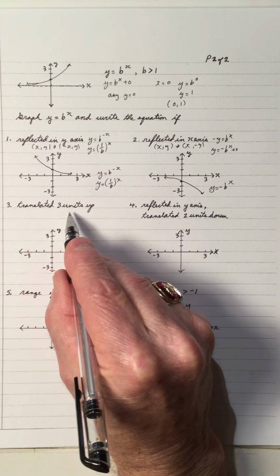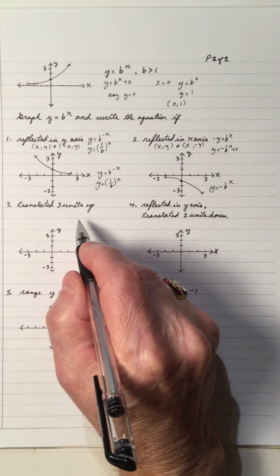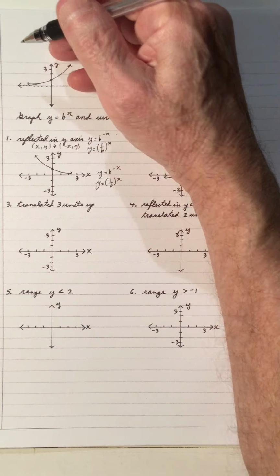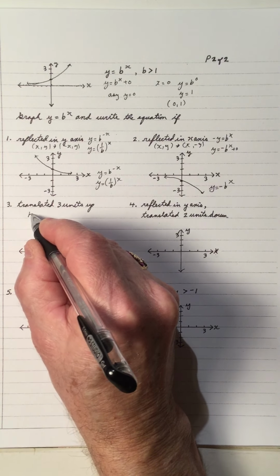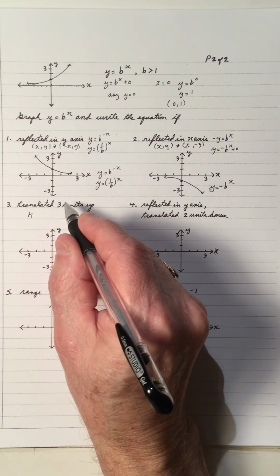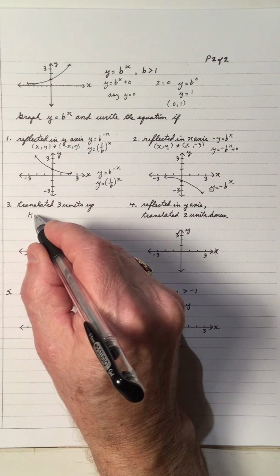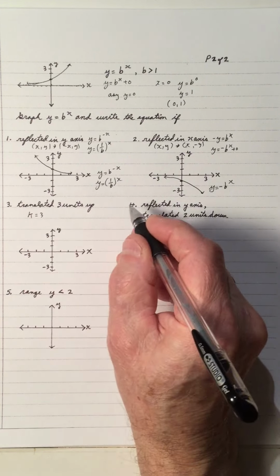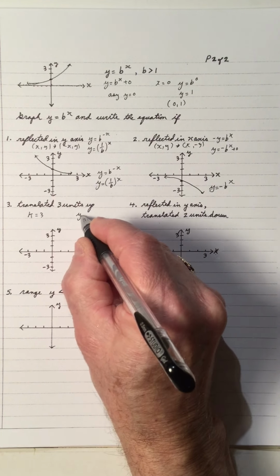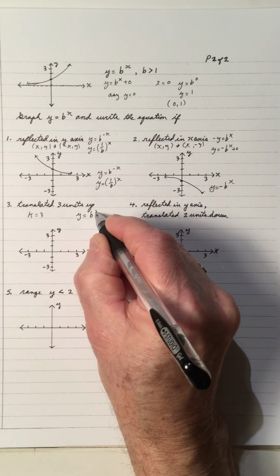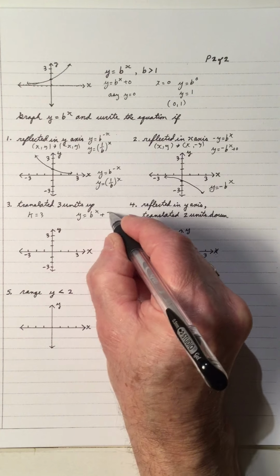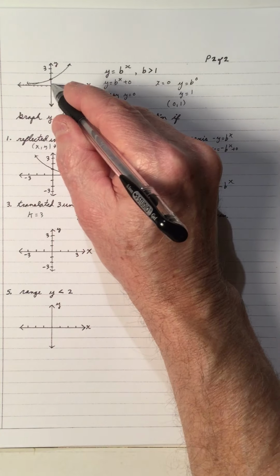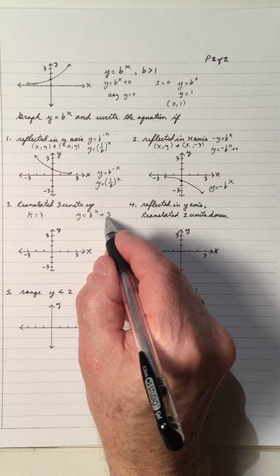Translated 3 units up. If it's translated 3 units up, the graph slides up like this. So that means k equals 3. So the equation is y equals b to the x plus 3. So that means if it slides 3 units up, the asymptote is y equals 3.